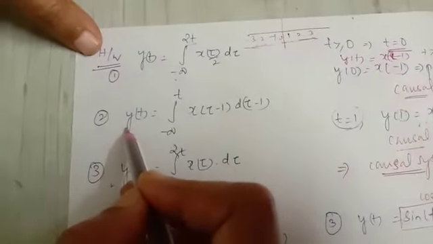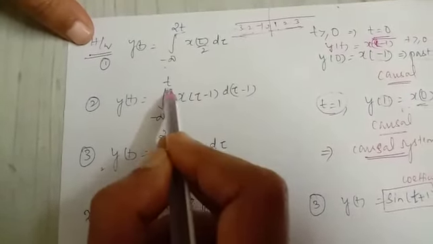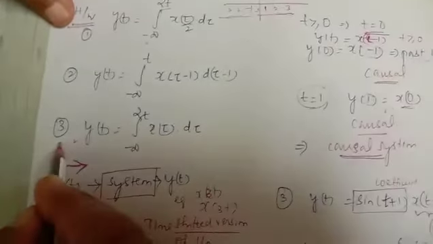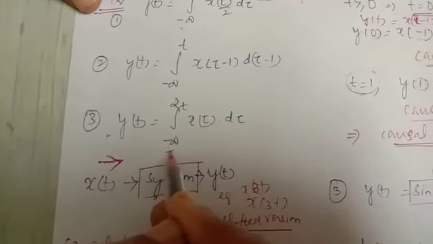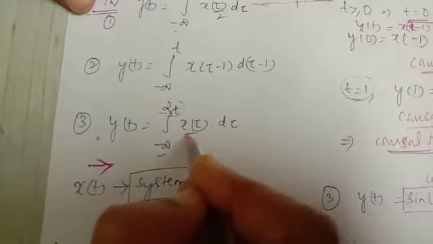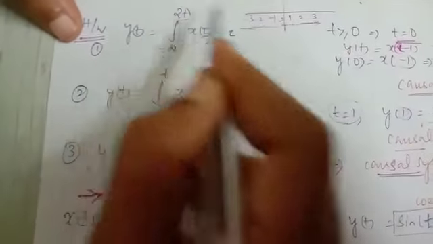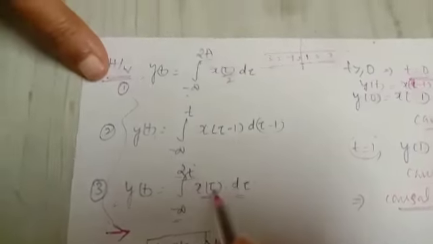Second example, y of t equal to integral from minus infinity to t of x of tau minus 1 d tau. And the third example is y of t equal to integral from minus infinity to 2t of x of tau minus 2 d tau. For all these three sums, you should check whether the system is causal or non-causal.